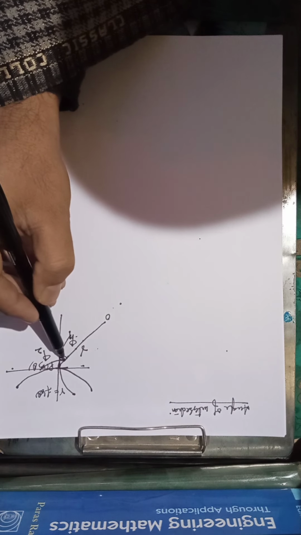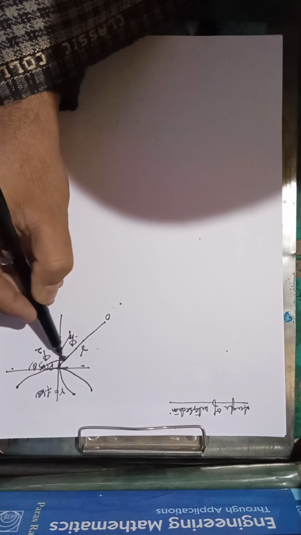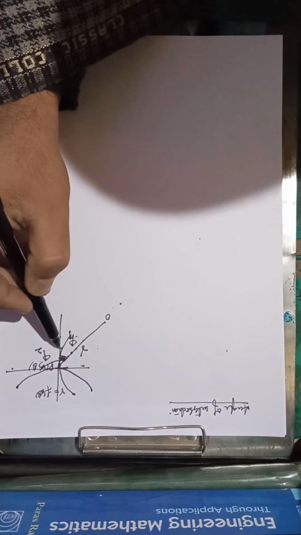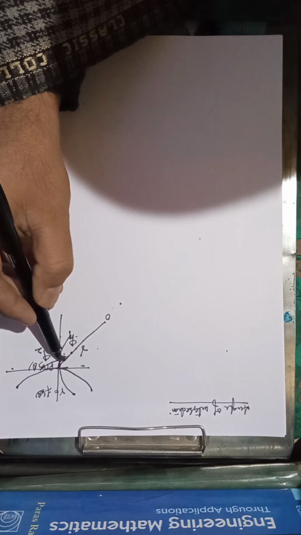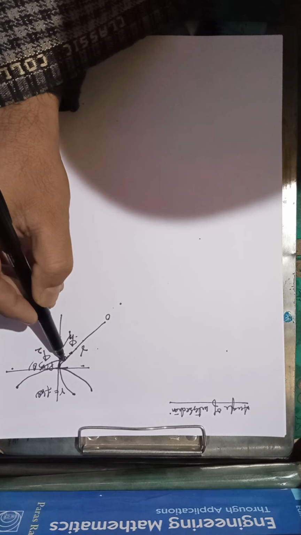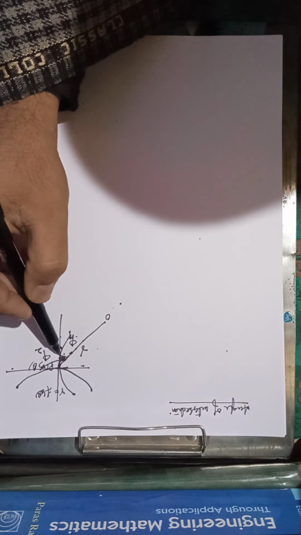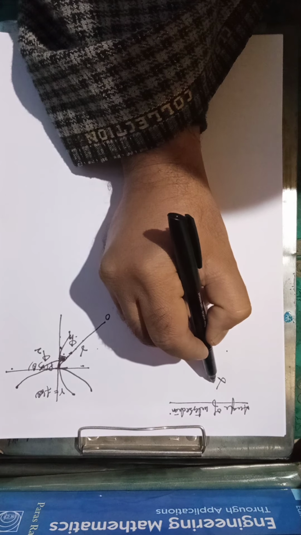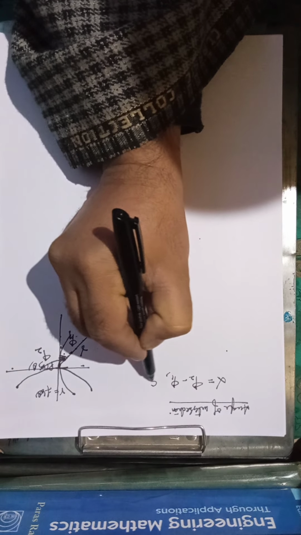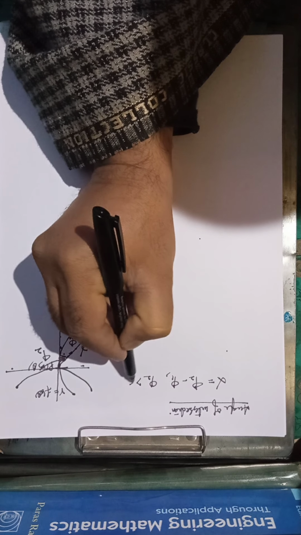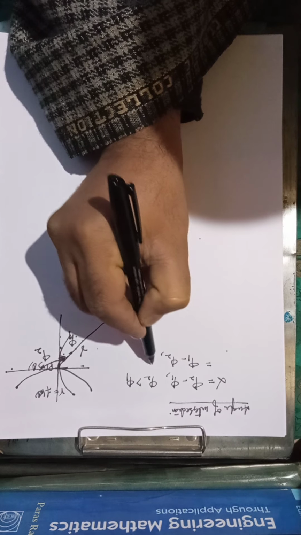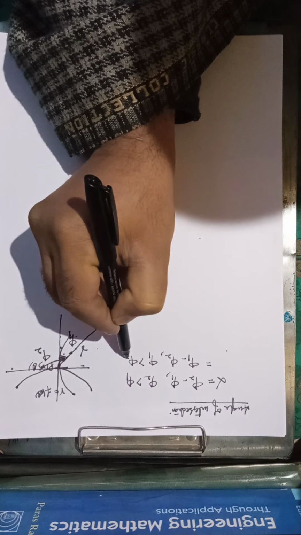But something is common there. This portion is common to both. This is the angle between radius vector and tangent, phi 1; this is the angle between radius vector and tangent, phi 2; and this thing is common. This is denoted by alpha, the angle of intersection. This will be phi 2 minus phi 1 if phi 2 is greater than phi 1, or phi 1 minus phi 2 if phi 1 is greater than phi 2.